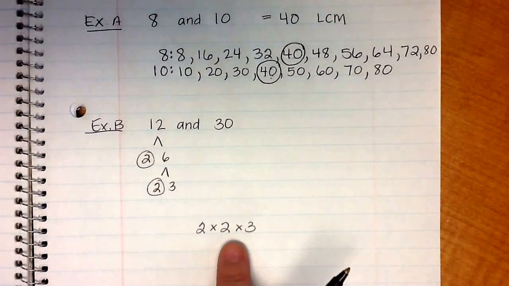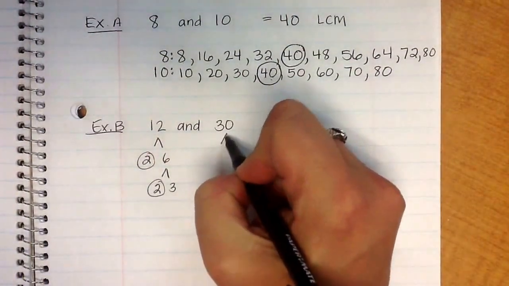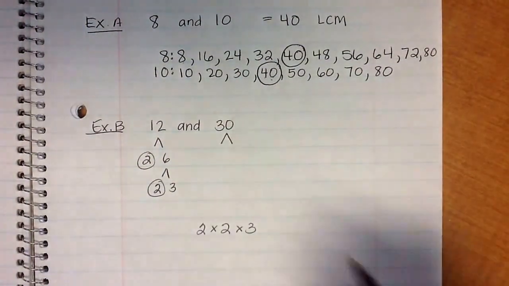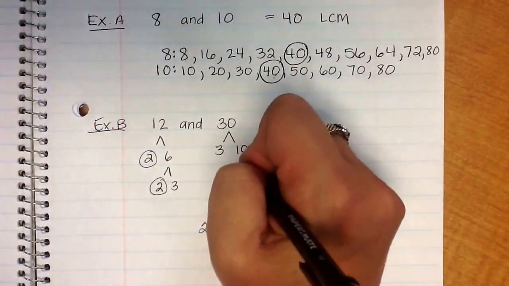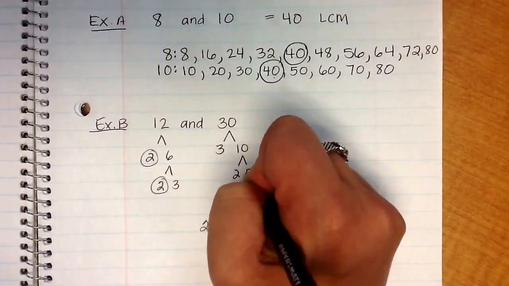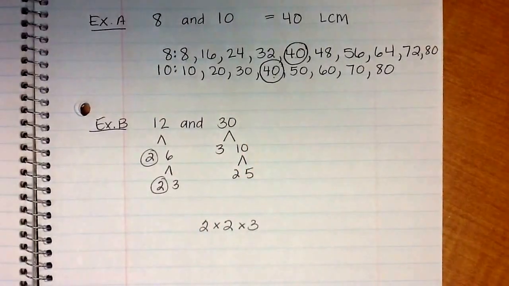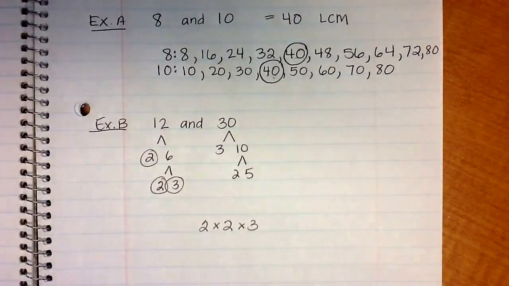And I'm going to set this up towards the middle of my page, and you'll see why in a minute. For 30, I'm going to look at the factors. I have 3 and 10. 3 is prime. 2 and 5. Now I have all prime factors. I forgot to circle that one.